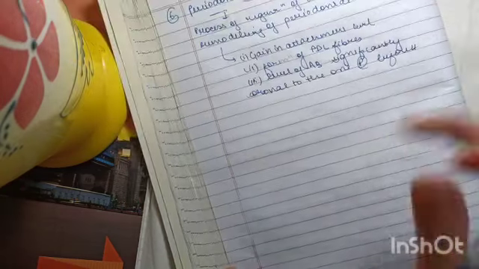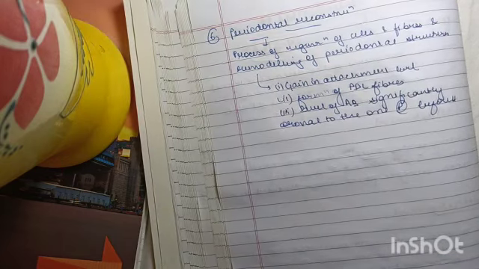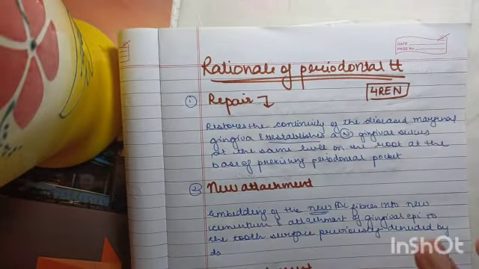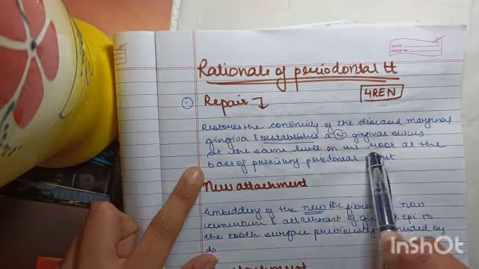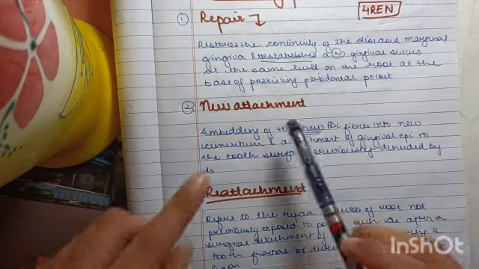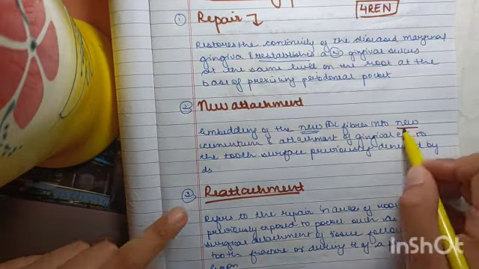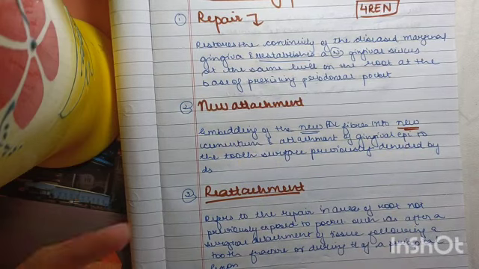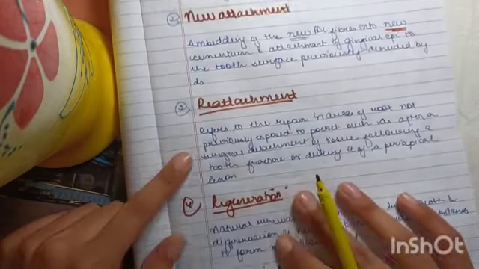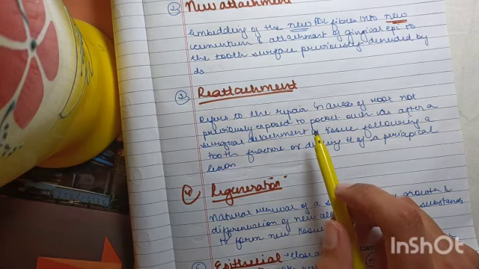All right. A very important thing is Melcher's concept, which we'll discuss in another video. I hope I made it easier for you to understand. We'll just revise once again. Repair is basically the restoration of the diseased marginal gingiva plus the normal gingival sulcus, but at the level of the pre-existing periodontal pocket. All right. New attachment: new PDL fibers into new cementum, and attachment of the gingival epithelium to the tooth surface previously denuded by the disease.